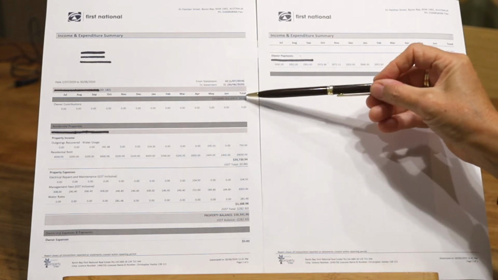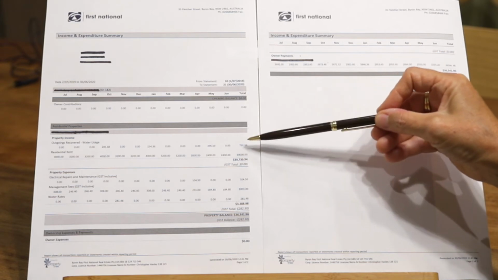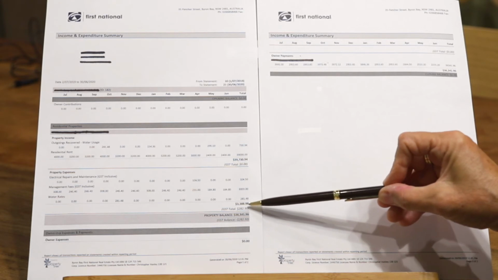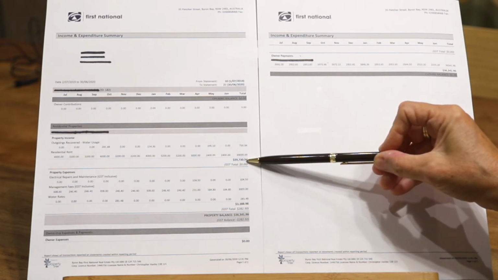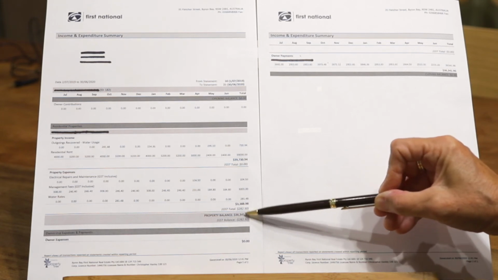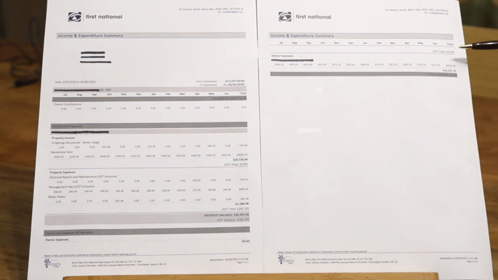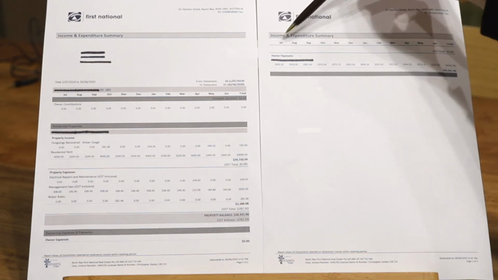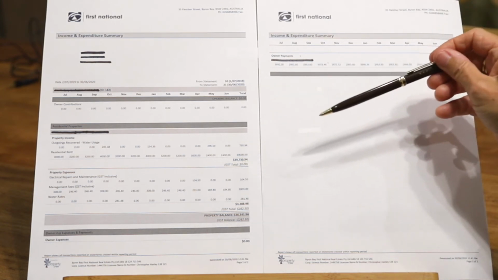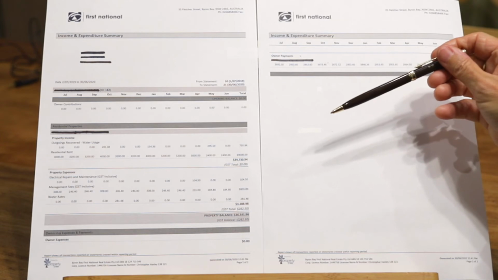All totals are on the far right-hand side for each individual listed income and expense. The total income reads here, the total expenses reads there. Then we have a property balance. This then comes across and equals the owner payments, which are listed across the page from July to June each year. If an owner has more than one property, each property will have a separate breakdown on this statement as per the monthly report.